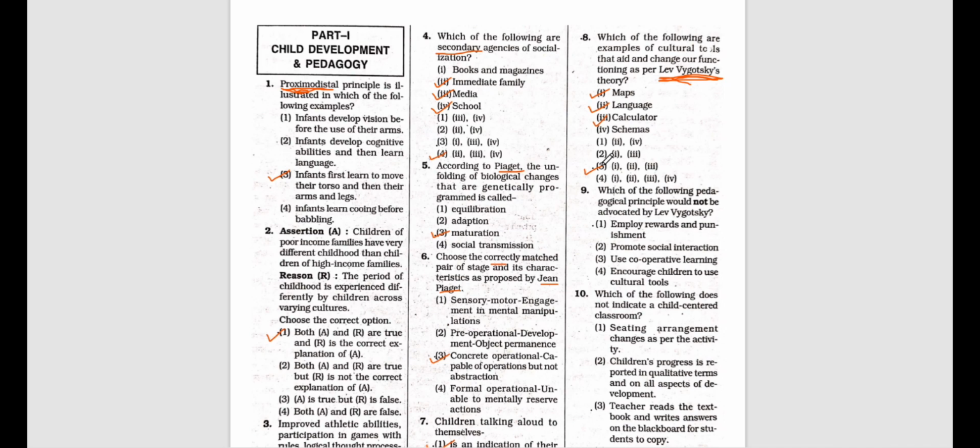Now Vygotsky believed that cultural tools, including real tools and symbolic tools, play a very important role in the cognitive development of the child. So here he emphasized the tools that the culture provides to support thinking, so that all higher order mental processes such as reasoning and problem solving are mediated by psychological tools, such as language, signs, and symbols. So here the options maps, language, and calculator become the correct option for this question. All right, let's go to the next question now.